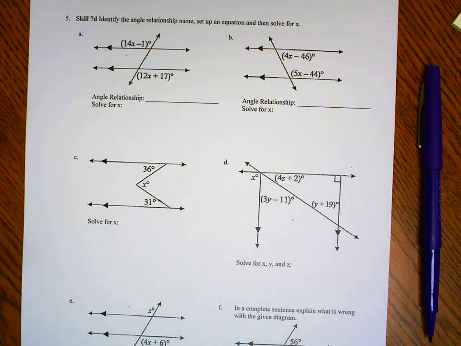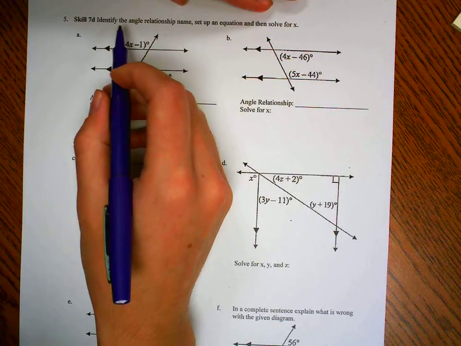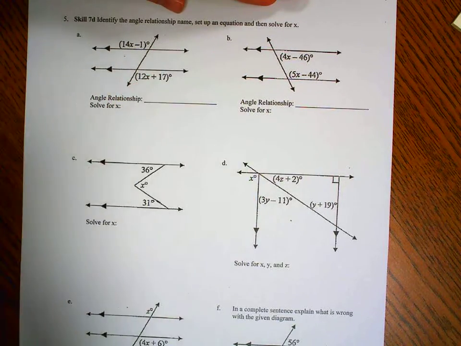Okay guys, this is page 2 of the Honors Unit 3 review packet, so let's get going. Identify the angle relationship name and set up an equation and solve for x.